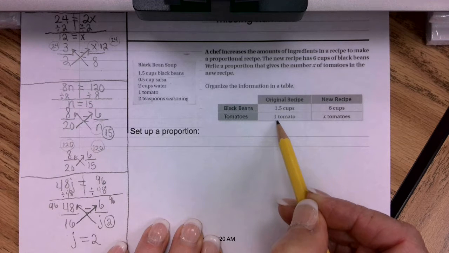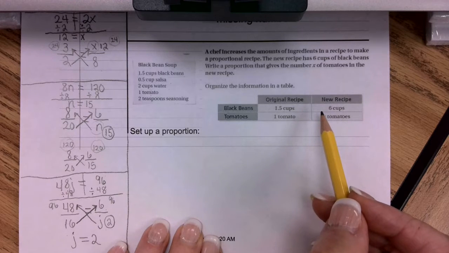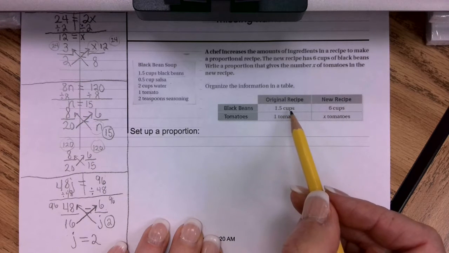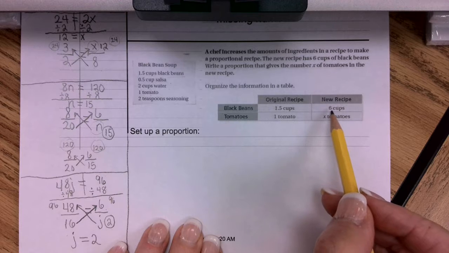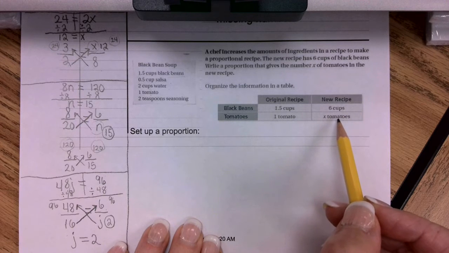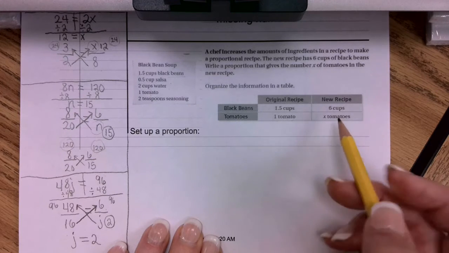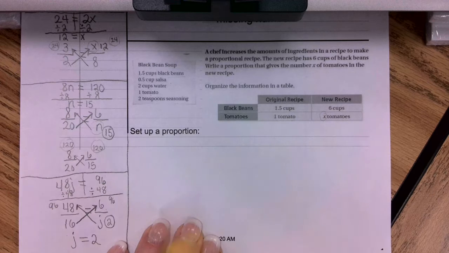A chef wants to increase the ingredients in a recipe to make a proportional recipe. So he wants it to taste the same, he just wants more. So instead of using 1.5 cups of black beans, he's going to put 6 cups of black beans. But in order for it to taste the same, he can't just put in 1 tomato. So we're trying to figure out how many tomatoes he needs in that recipe to make it taste the same.